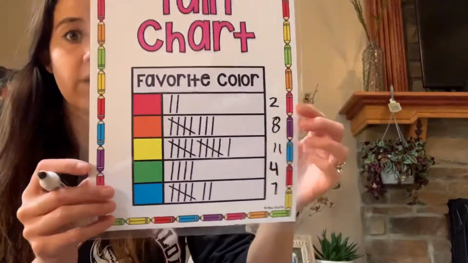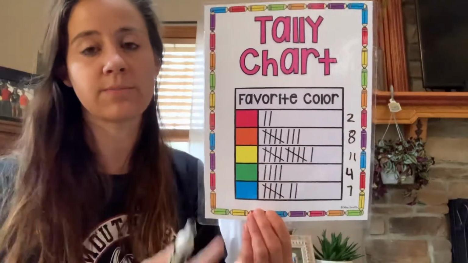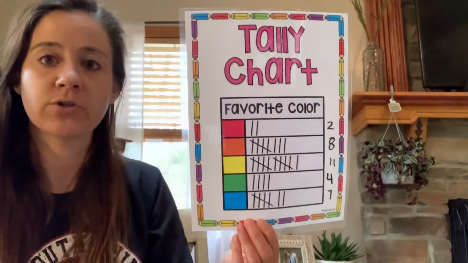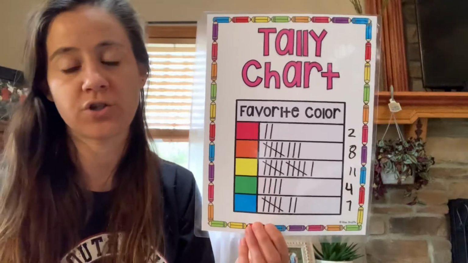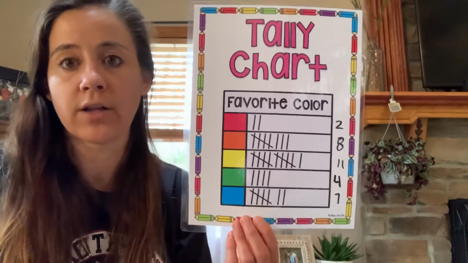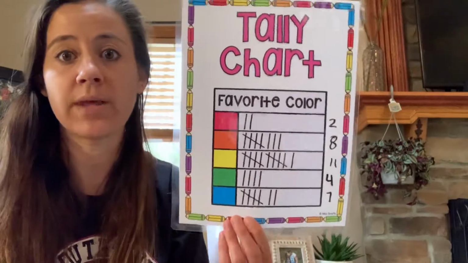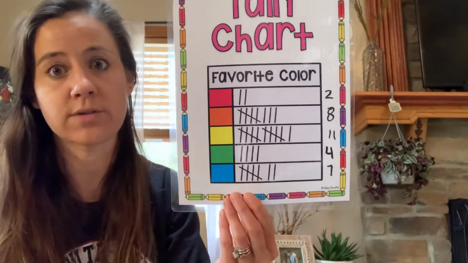So there is our data from our tally chart. Now you guys today are not only going to be doing something similar to this, but you're also going to be answering questions about this graph. Some of the questions might be like, which color got the most votes? In this case, using this graph, it would be yellow. Yellow got the most votes.